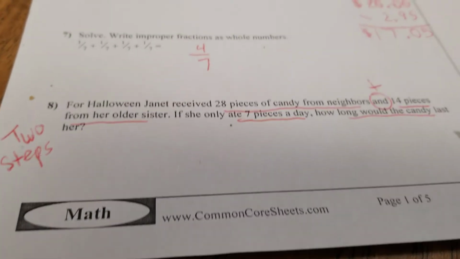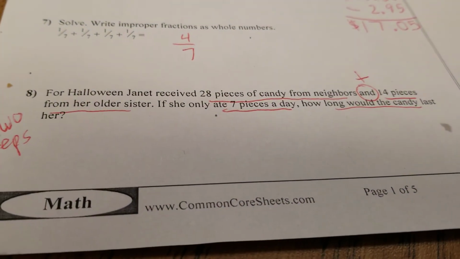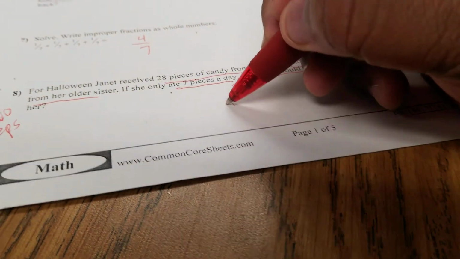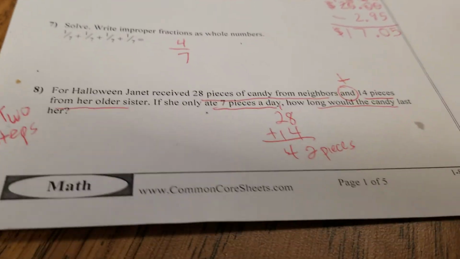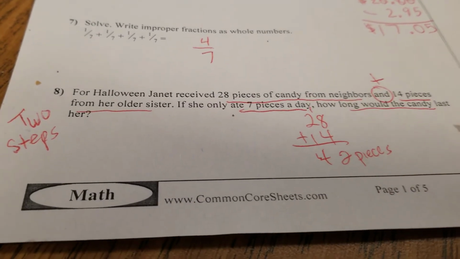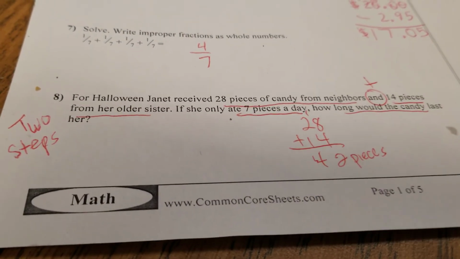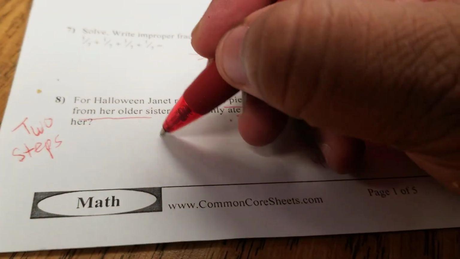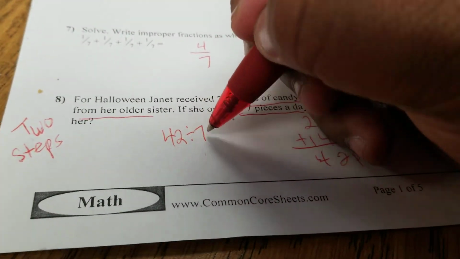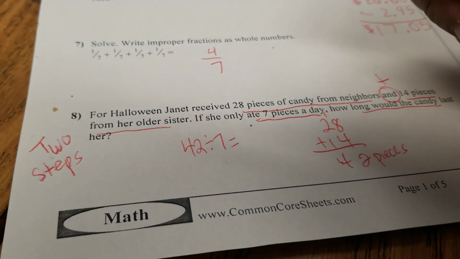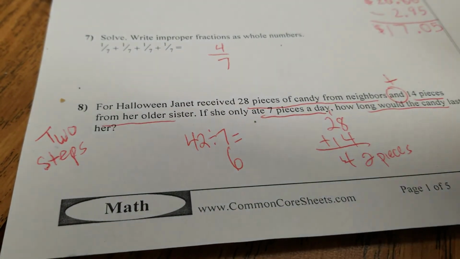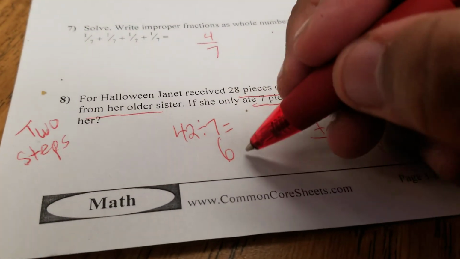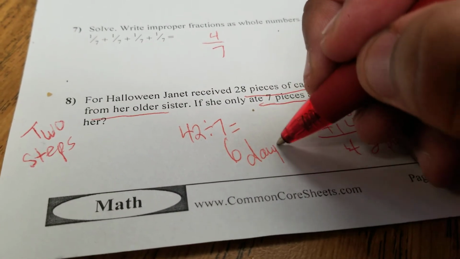So first, how much candy does she have altogether? Oh, that's 28 and 14. That is 42 pieces of candy. But we're not done. She eats 7 pieces a day. That means every day. So she's dividing up the candy every day. So that's division. So the second step is 42 divided by 7. And you can do pots of gold to solve it. You can use facts that you know. But the answer will be 6. And then how long would it last? 6 days. The answer is in days. Not pieces, 6 days.